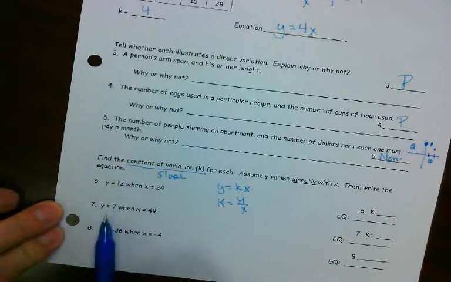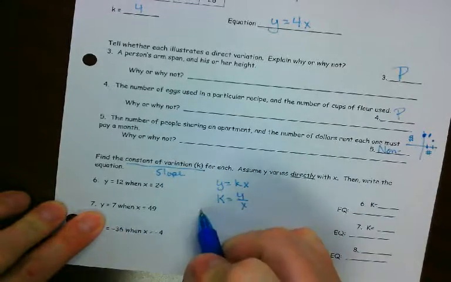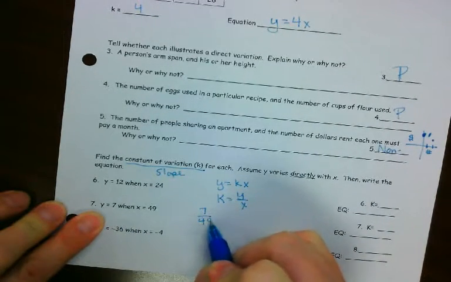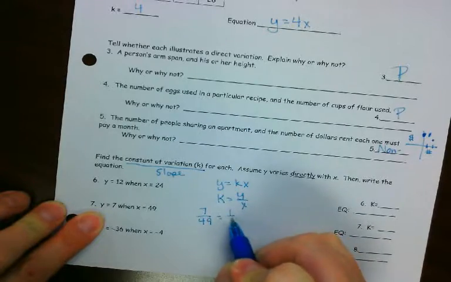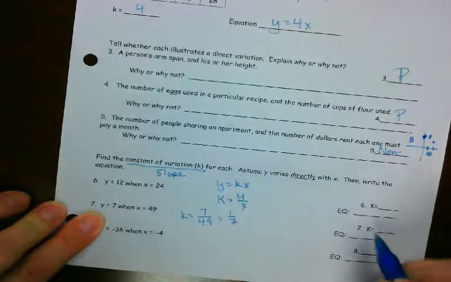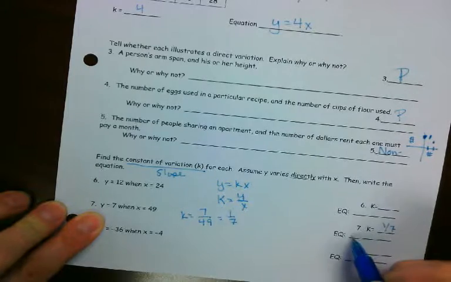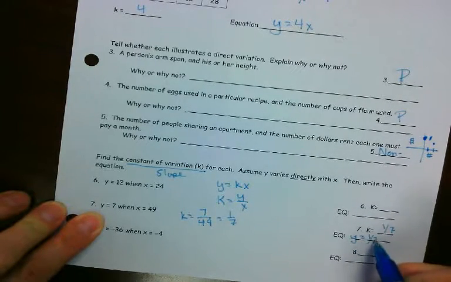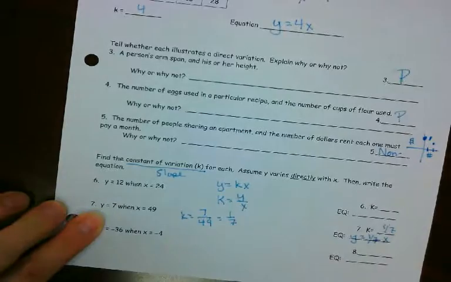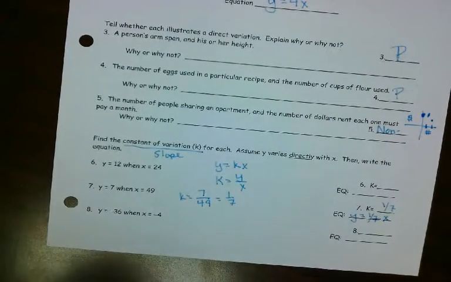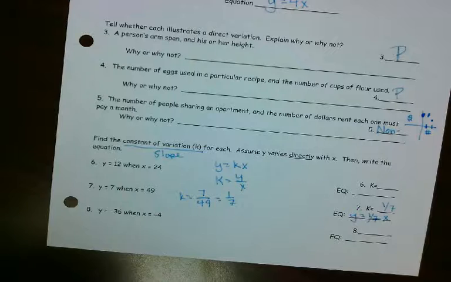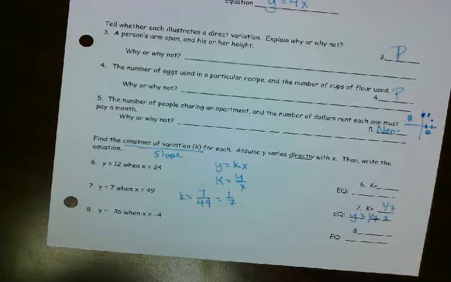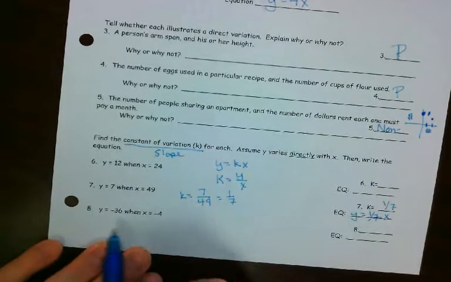So for number 7, if my y is 7 and my x is 49, then I know my k is going to be what, 1/7? Okay? So this is going to be 1/7, and the equation would be y equals 1/7 times x, if you guys can see that. Okay? And that's all you're doing. You've got to write the equation. When I ask you to write the equation, I want to see the variables y and x in the equation, okay? Because that's the rule I need to follow to generate the other points that I would need to graph this line or whatever, okay?